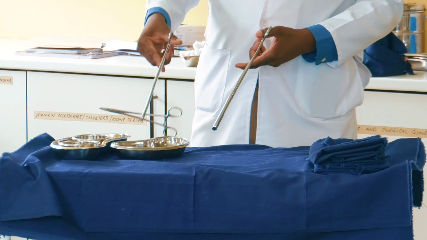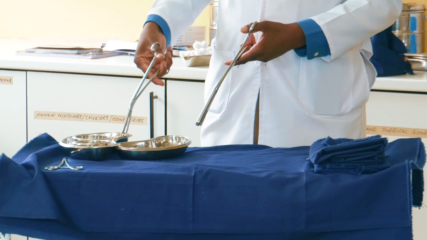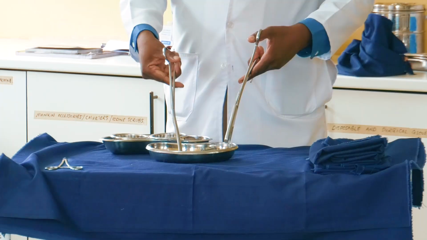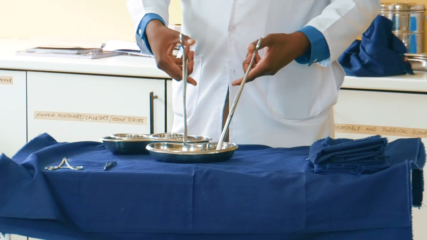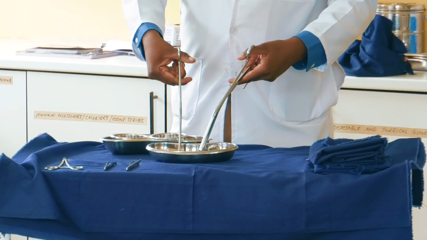So I'll put my needle holder, I think for the top shelf, it's one of the requirements. Your needle holder. Then you have your toothed dissecting forceps. Then you have your stitch scissors.